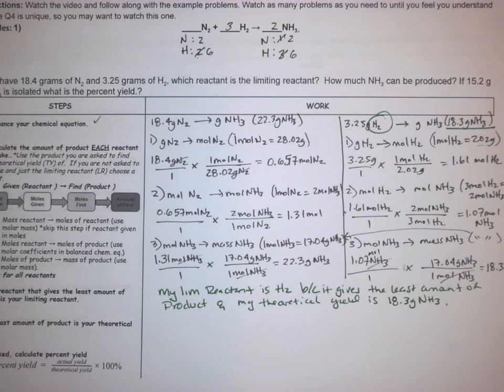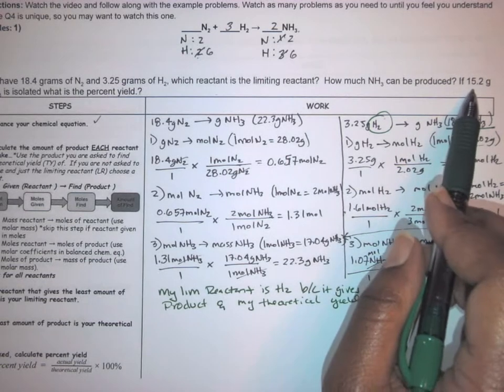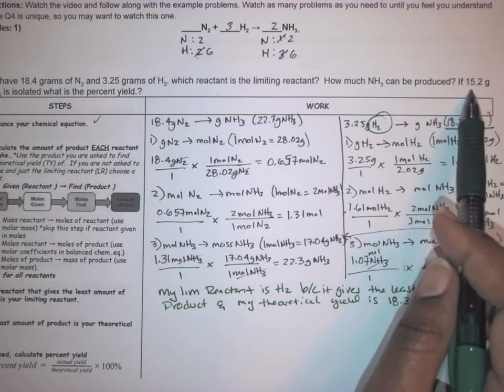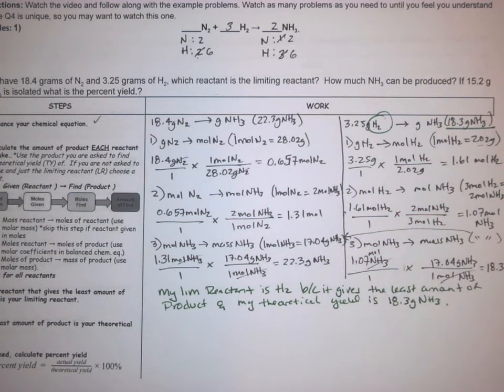Okay. Last step is to get the percent yield. So to get the percent yield, you're going to take the actual yield. They tell you that in this reaction they actually got 15.2 grams, so you see it wasn't 100% perfect.